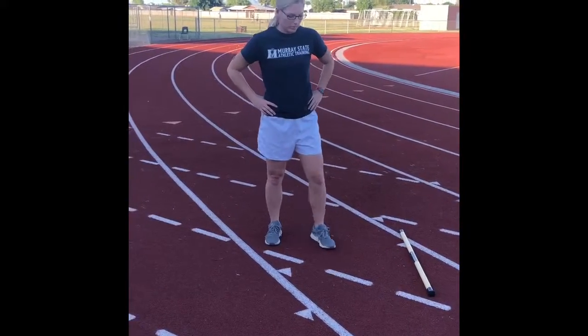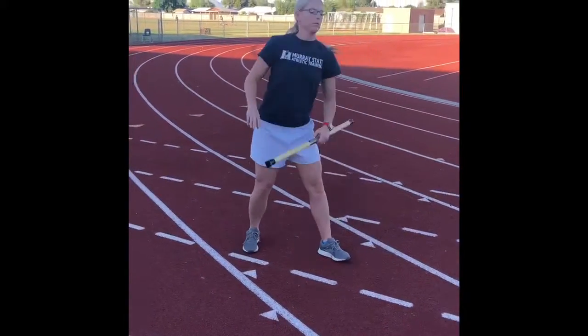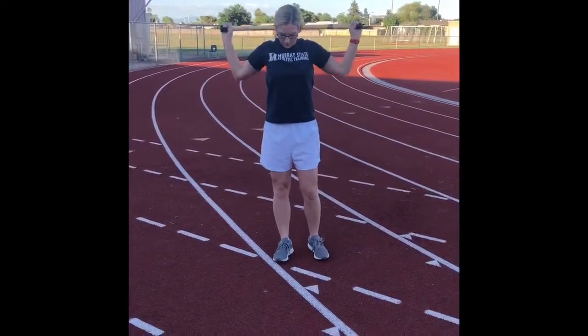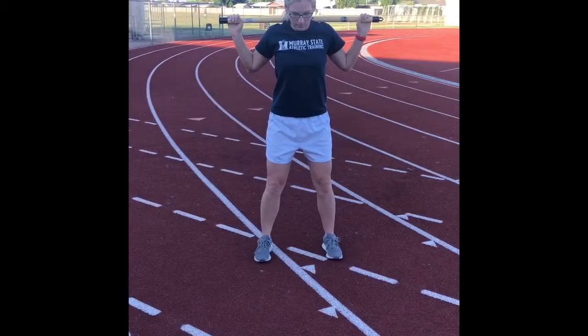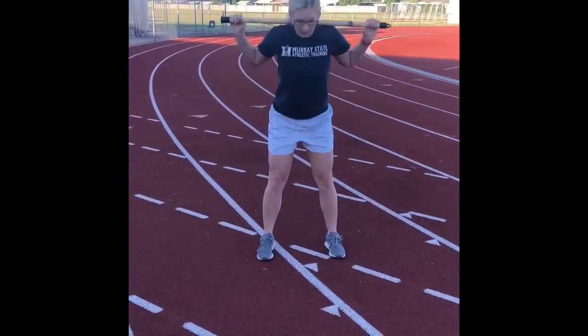For the third progression of this movement, she will then repeat the same movement using the dowel above the shoulders for 5 reps. To further challenge this exercise, a barbell and weights could be used.